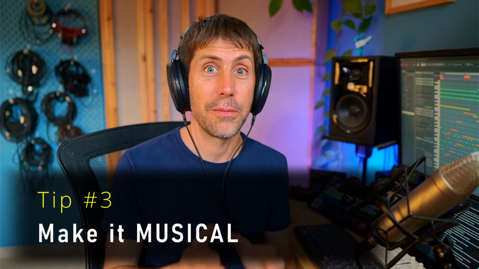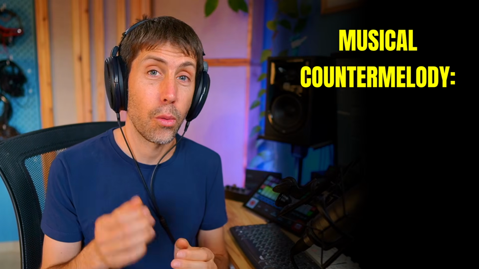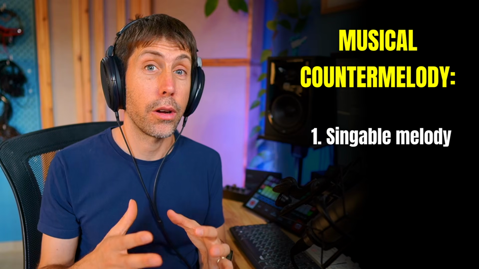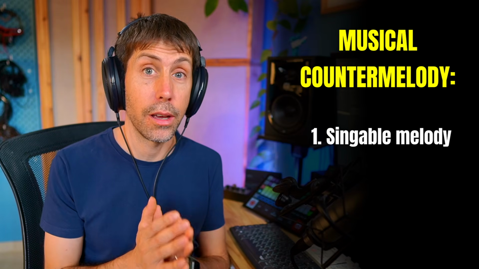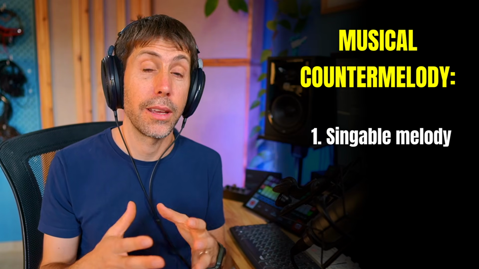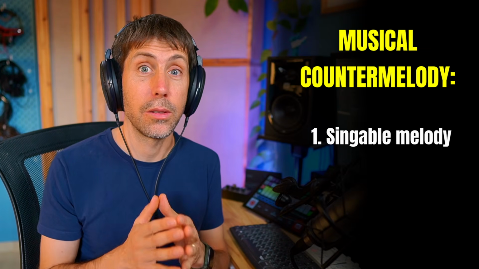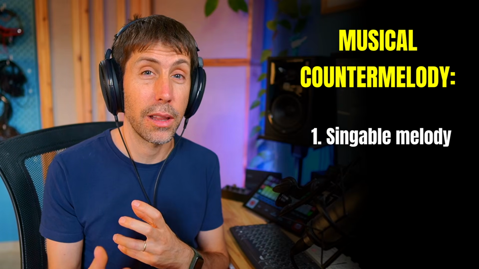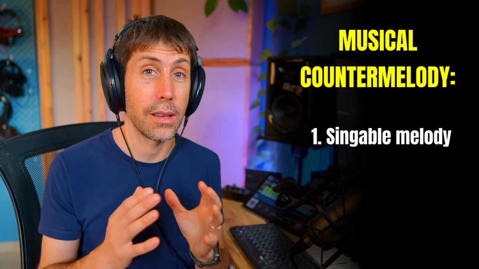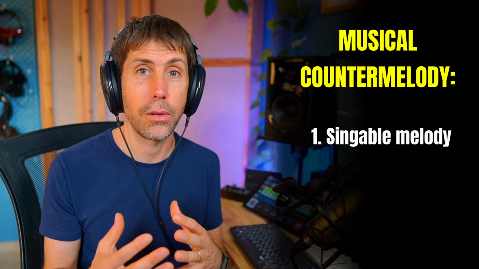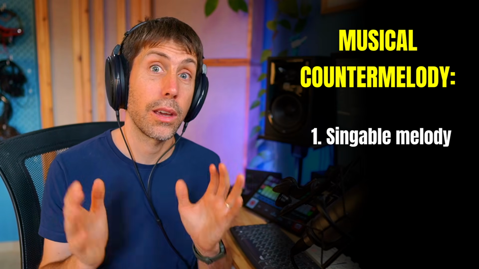On to the third tip, which is basically make it musical. What do I mean by make it musical? Well, it's mainly two things. One, make the melody singable, catchy, simple. A large part of our goal here is to keep the clarity of the main melody, have the counter melody as a secondary supportive role here. We don't want it to be distracting, and a disjointed melody could be distracting. Same goes with weird rhythms, very syncopated or whatever. Keep it simple, catchy, like with any melody.